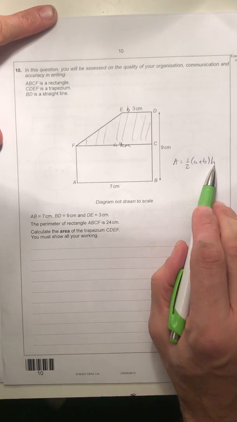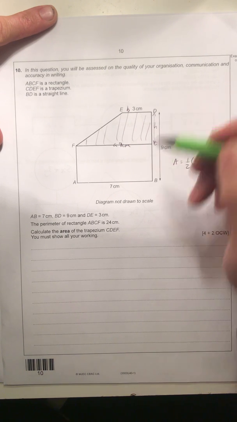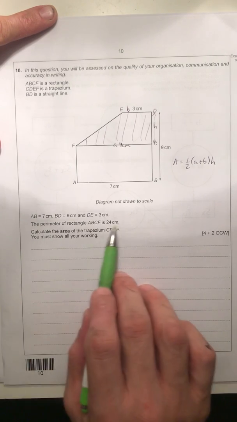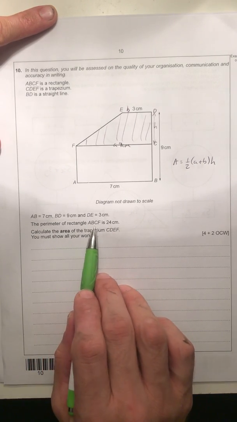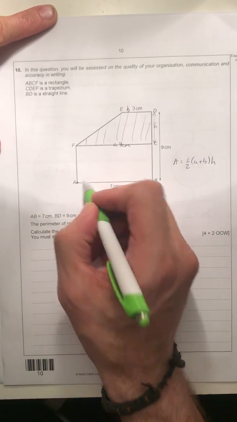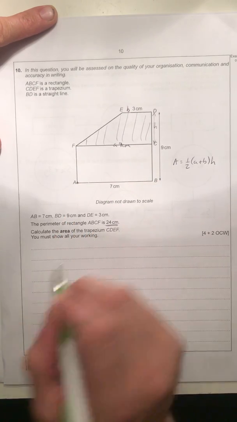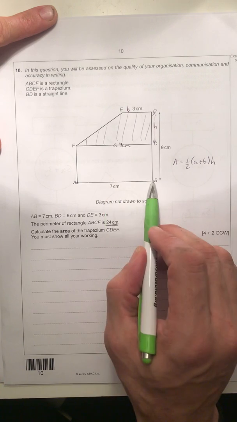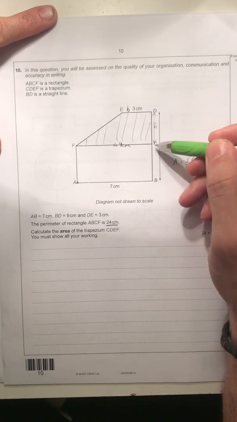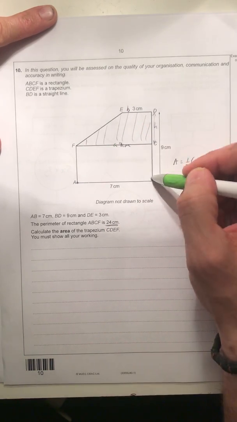So I know my A and my B, but I don't know my H, so I need to figure out this height here, which would become our H. Right, so to do this, we've got a bit more information down the bottom. It says the perimeter of the rectangle ABCF, so the perimeter is the distance around the outside. So starting there, across there, up there, across there, and back to there is going to give me 24 centimeters. Well, I know that that's 7 centimeters, and I know that that's 7 centimeters. So if I take that away from 24, and then half my answer, that's going to give me the length of these sides here.